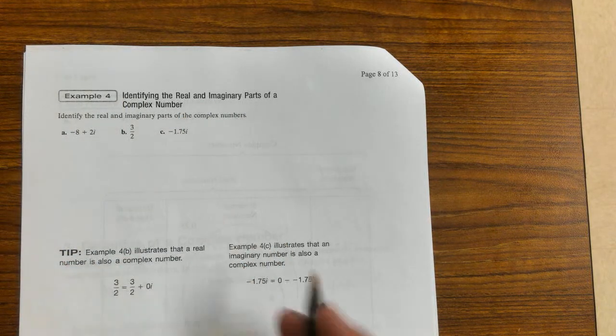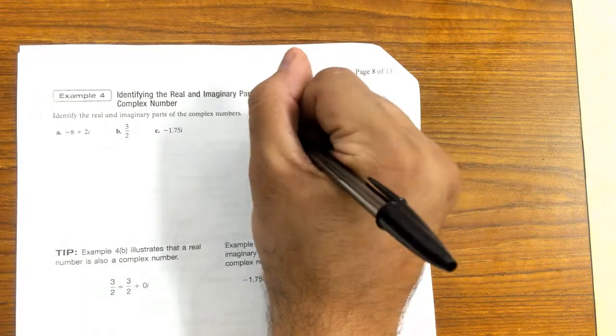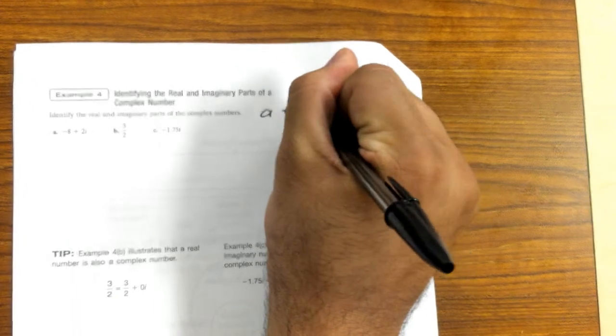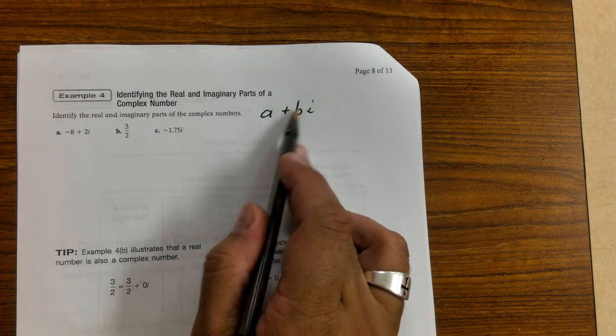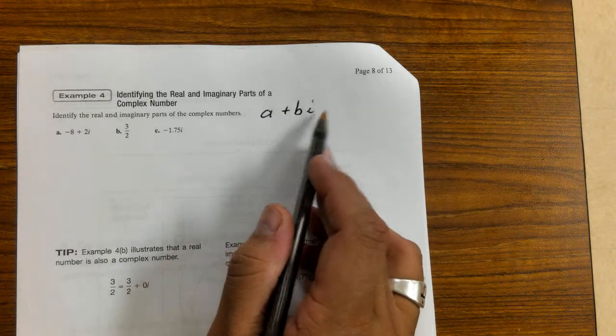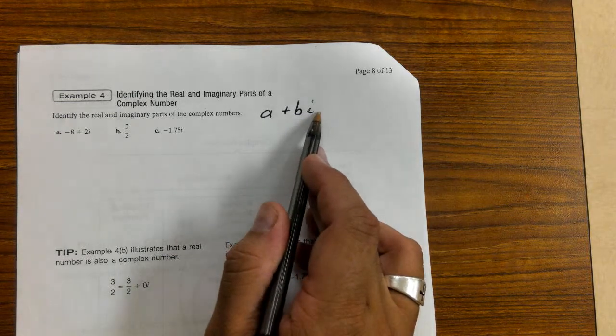Today we're looking at example 4, identifying the real and imaginary parts of a complex number. A complex number can be written in standard form a plus bi, where a is the real part and b is the imaginary part that gets multiplied to i, that gets multiplied to the square root of negative 1.